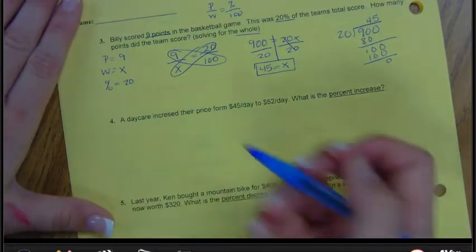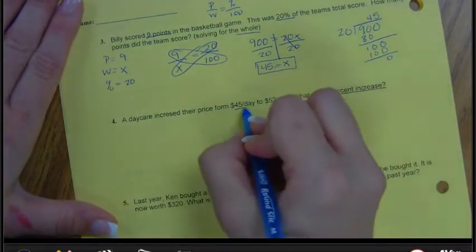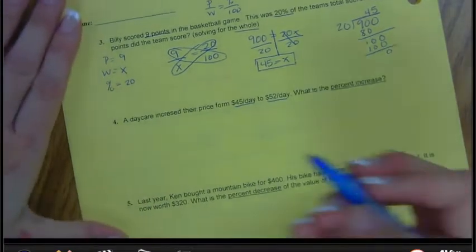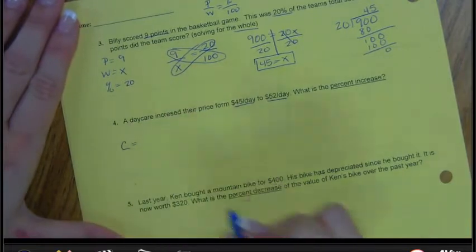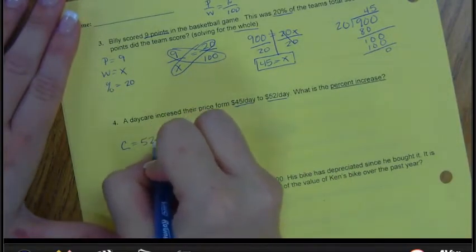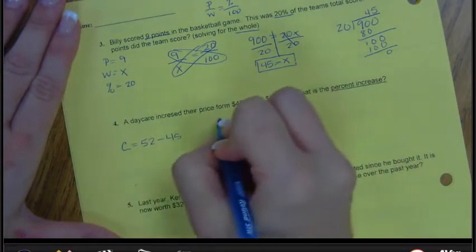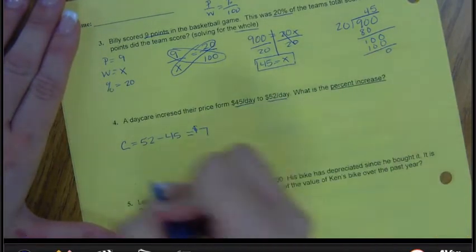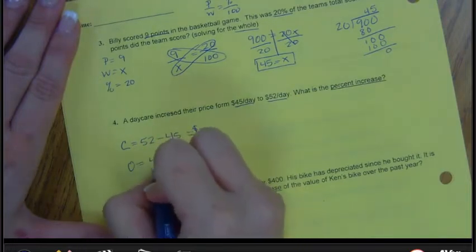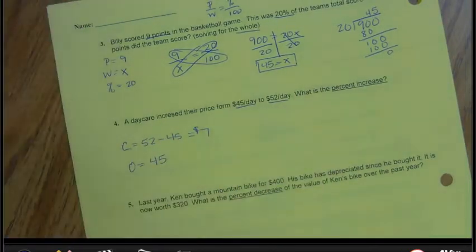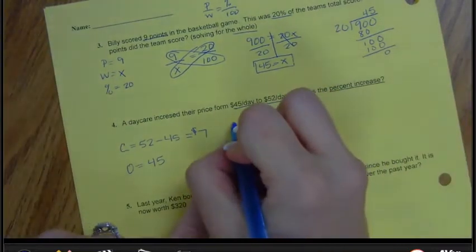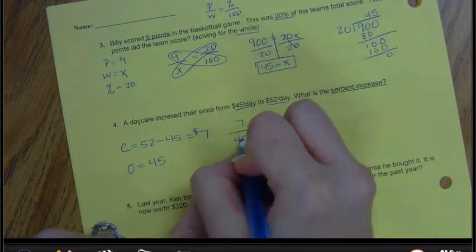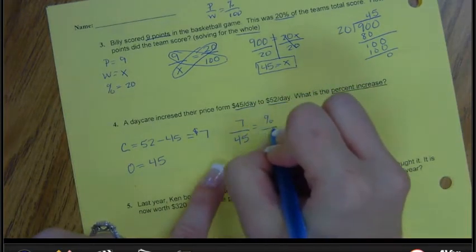All right, number 4. A daycare increased their prices from $45 to $52 a day. What is the percent increase? The first thing I need to do is find the change, so it's going to be 52 minus 45. I want to know how much I increased, and I increased by $7 per day. My original is $45. So on the front, it's the difference over the original equals percent over 100. So 7 over 45 is equal to percent over 100.